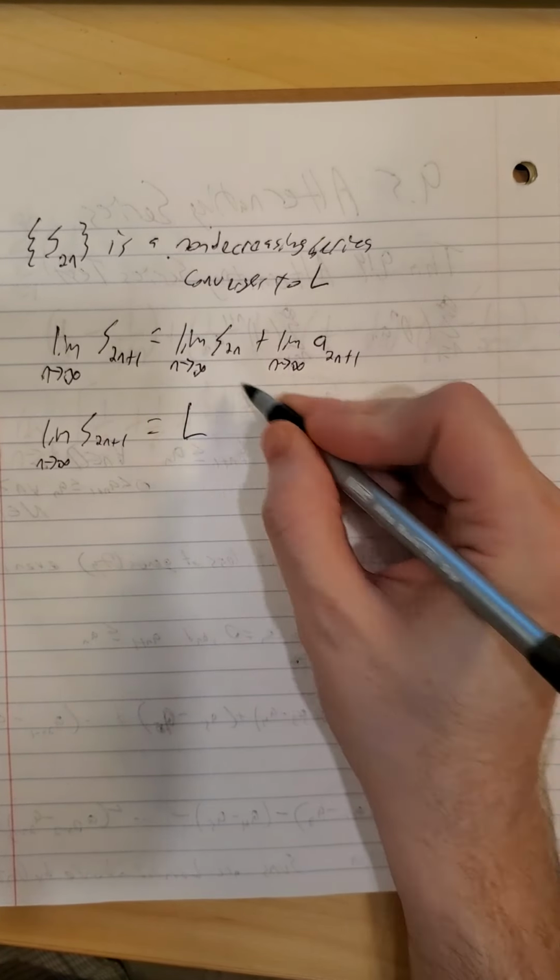So far, so good. So next we have to show that a sub n plus 1 is going to be less than or equal to a sub n. Well, a sub n is 1 over n plus 2. That tells me that a sub n plus 1 is 1 over n plus 1 plus 2, or 1 over n plus 3. Well, 1 over n plus 3 is going to be less than or equal to 1 over n plus 2 for all n at least 1.